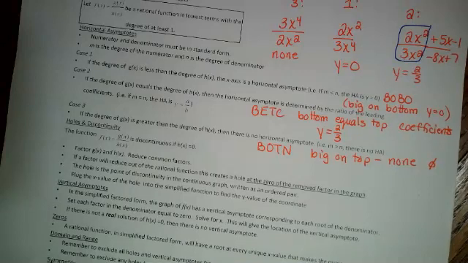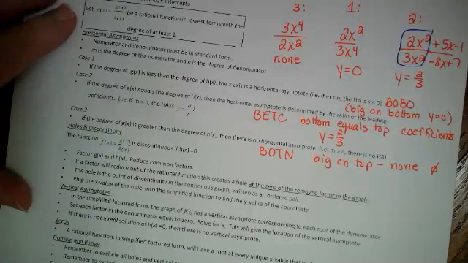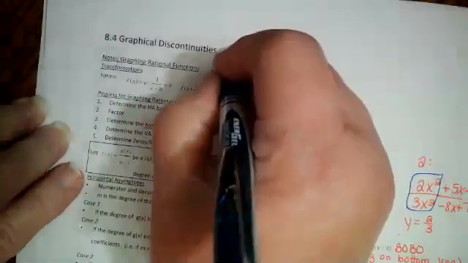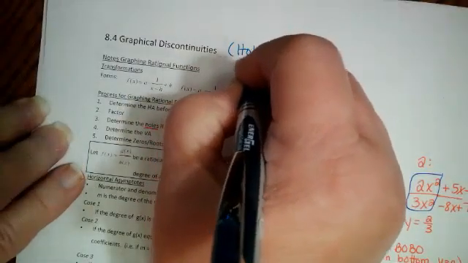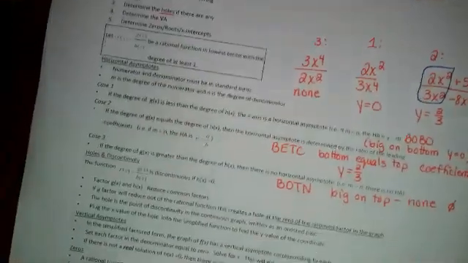In this part of the lesson, we're going to continue our graphing, and we're going to talk about what to do and how to tell if there are any holes in our graph. Now, mathematically, these are called graphical discontinuities. We're just going to call them holes, but that's fancy talk for discontinuities.